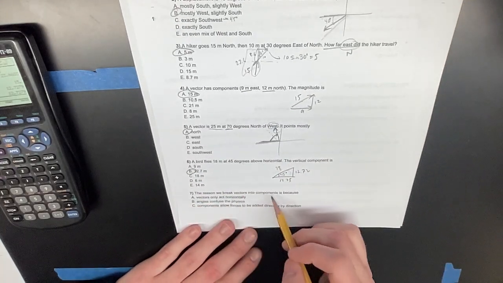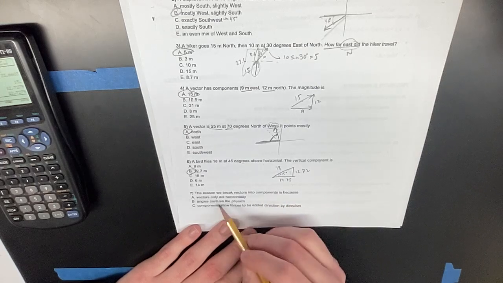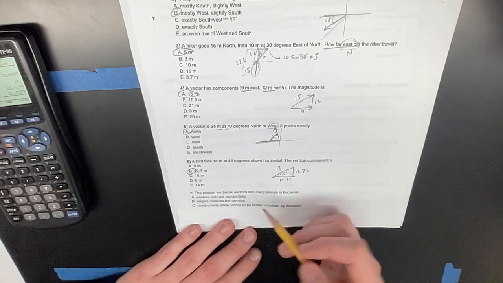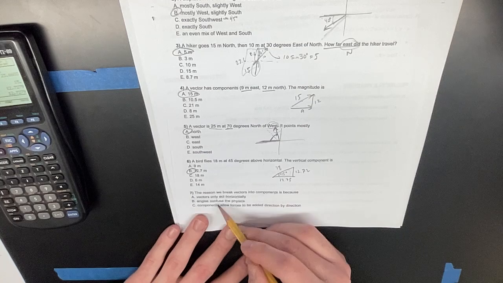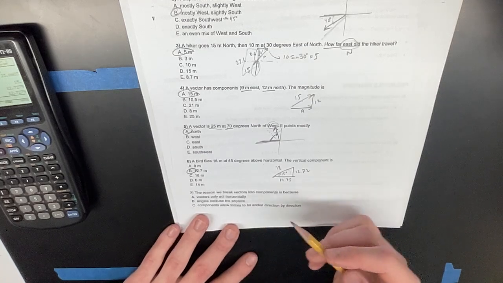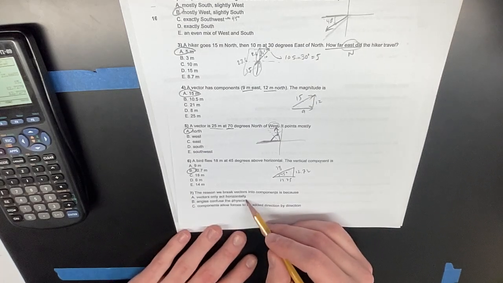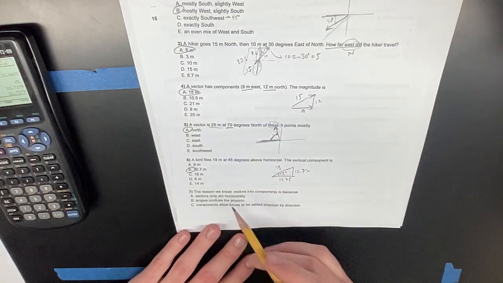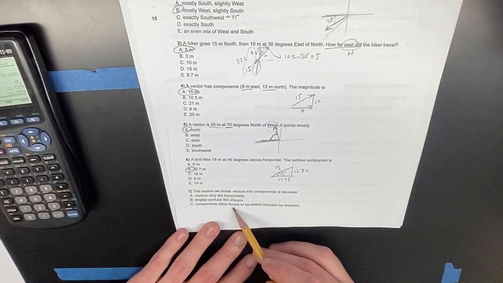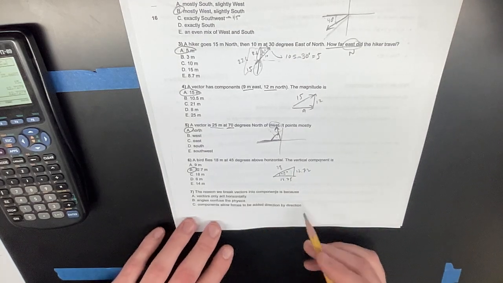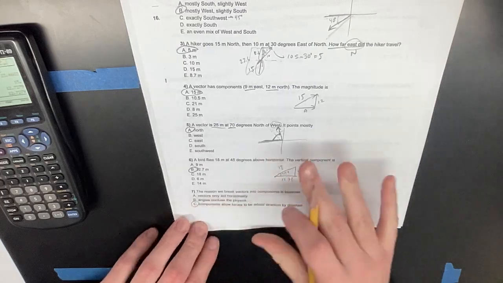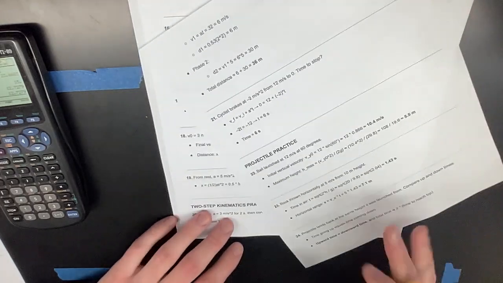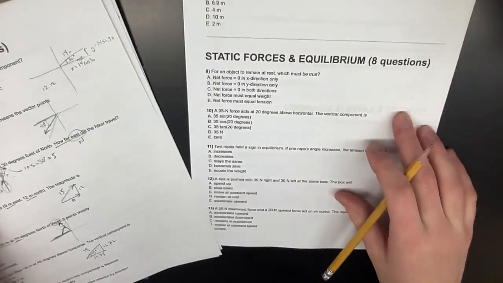It says the reason we break vectors into components is because vectors only act horizontally. That's not true. Sometimes they're vertical. Angles confuse the physics. It's true if you're a student, but it's not true if you're a rock star, like you. Components allow forces to be added direction by direction. That's sounding pretty good. Let's see what the last answer options are.